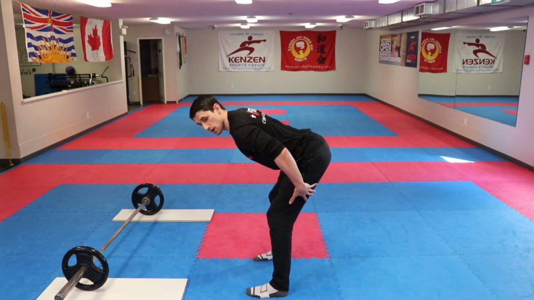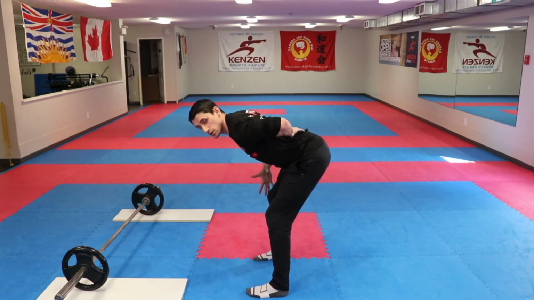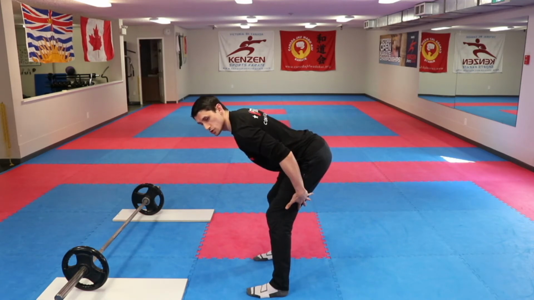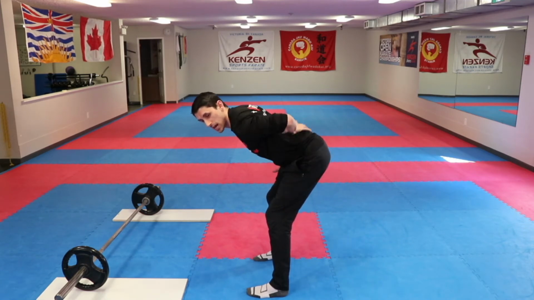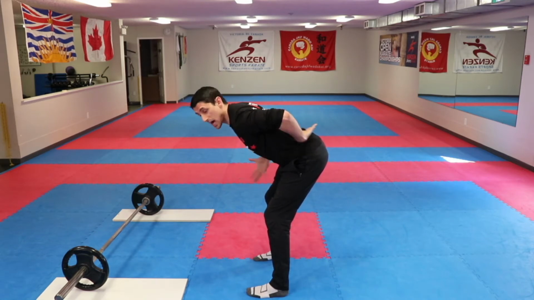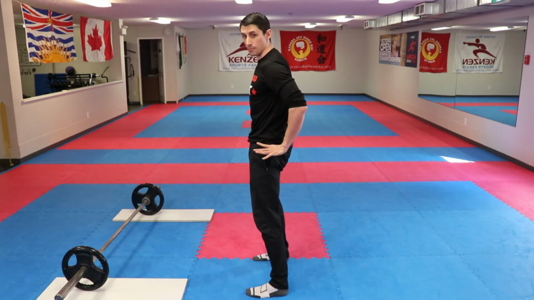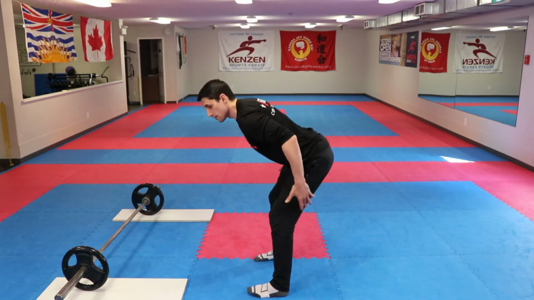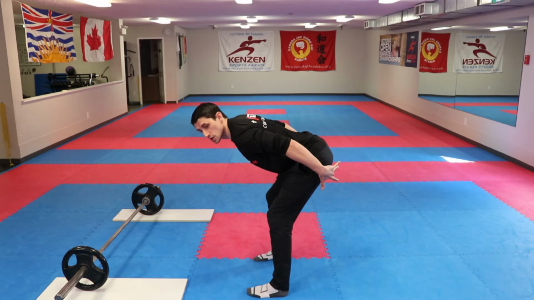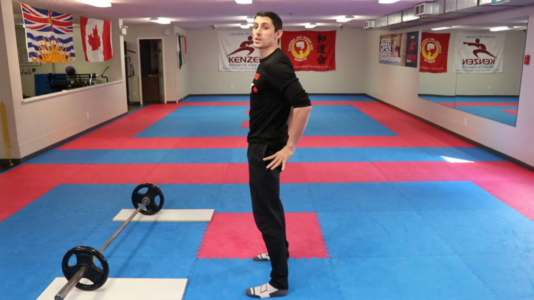Feel the stretch in the hamstring, maintain that neutral spine, use your hamstrings and your glutes and your lower back, collectively termed the posterior chain. Use that to pull the hips forward and squeeze the glutes at the top. So hips go back, feel the hamstrings, feel the glutes, pull the hips forward, squeeze the glutes at the top.